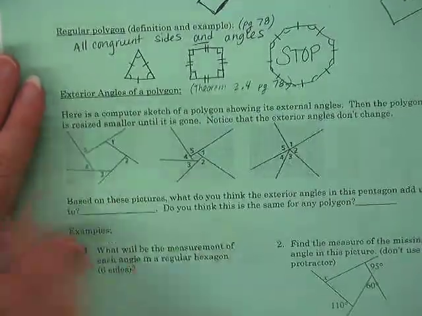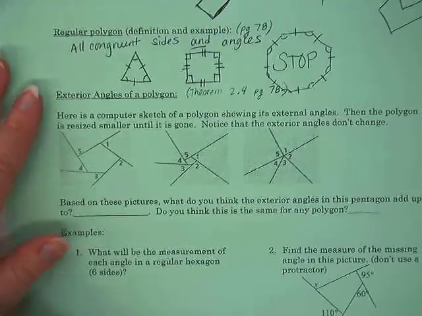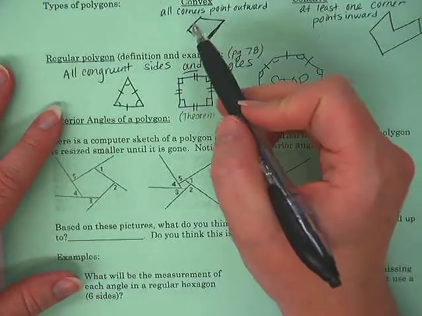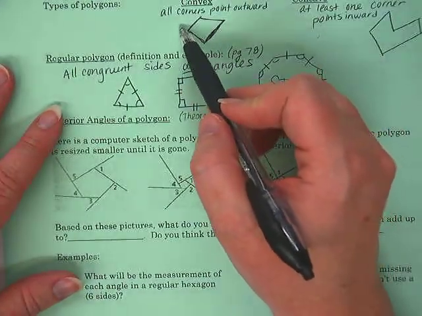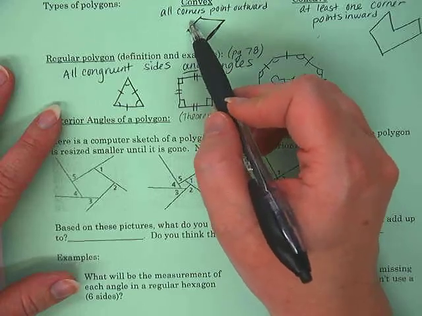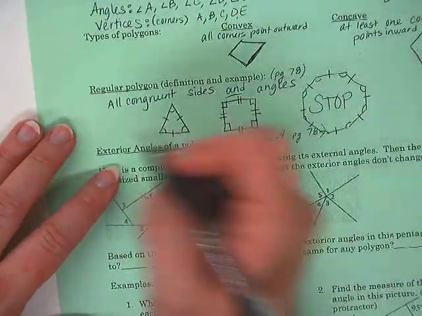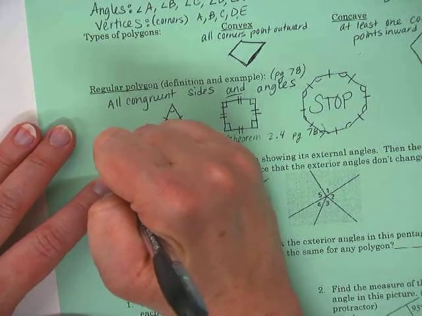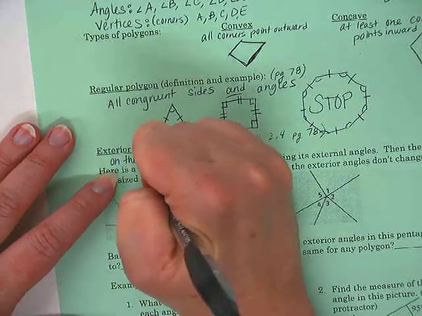It's an angle on the outside of the shape, but it's a little bit more complicated than that. Because if you look at the outside of a shape, you might think exterior would be this entire angle, and it's not. Okay? An exterior angle is on the outside of a shape. We'll put that part.